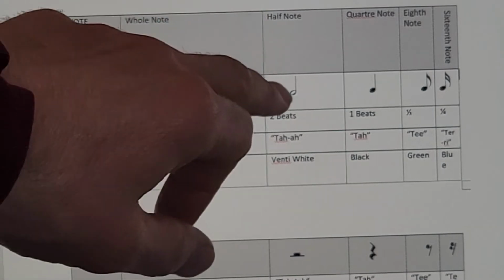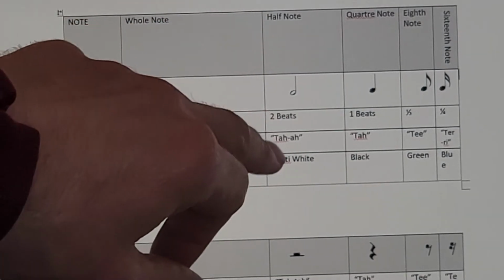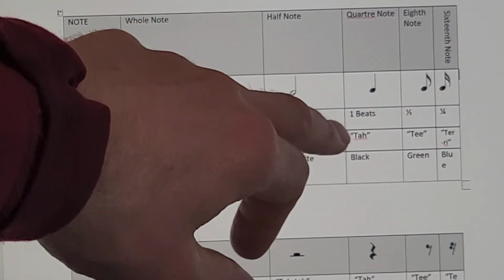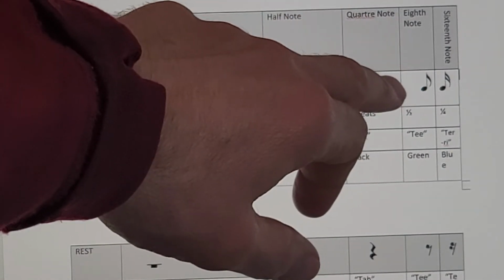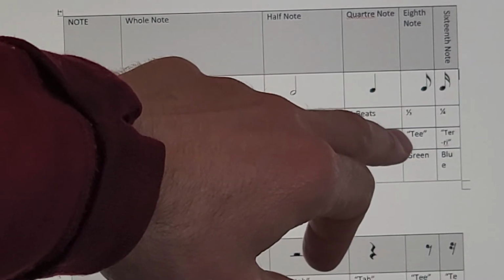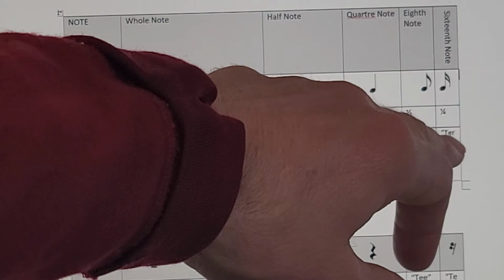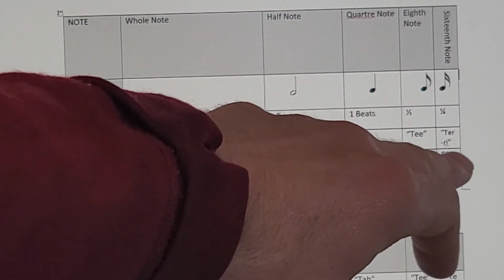Half note looks like that, 2 beats, ta-ah, okay. Quarter note looks like that, 1 beat, ta. Eighth note looks like that, half a beat, we say T, 1 by itself. 16th note, and we might just say tier for 1. You'll get them in groups of 2, tier-y.